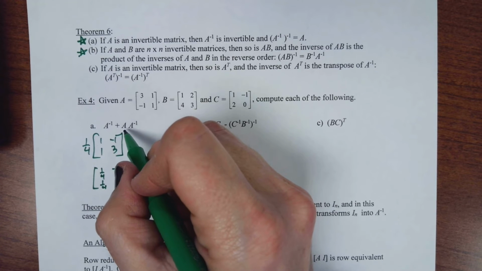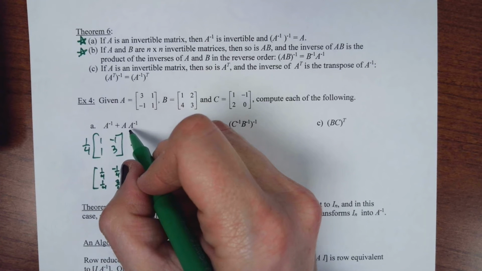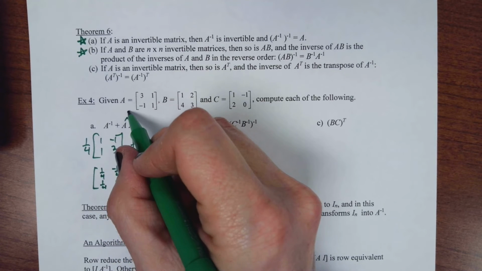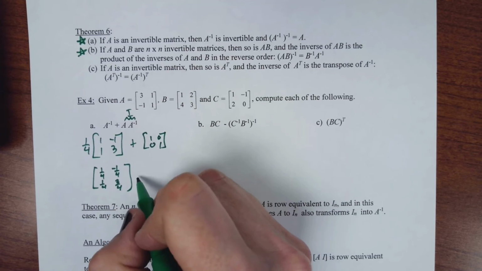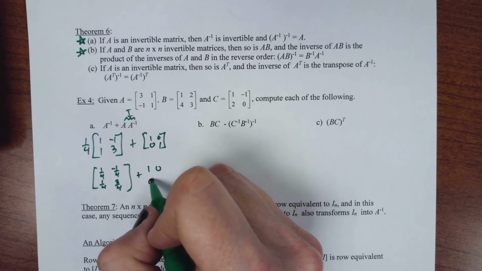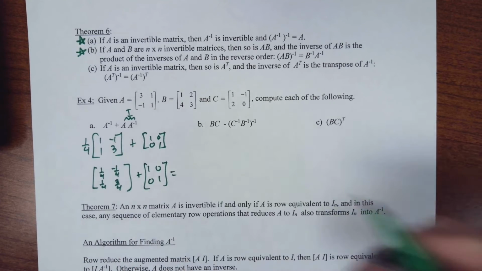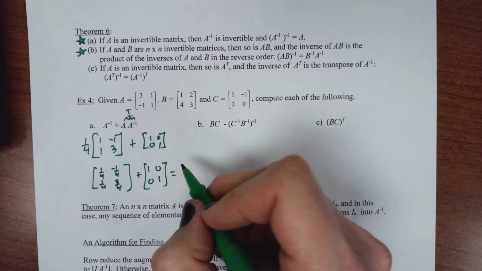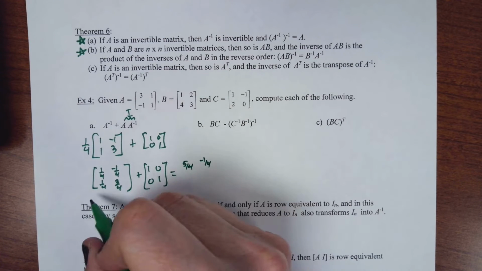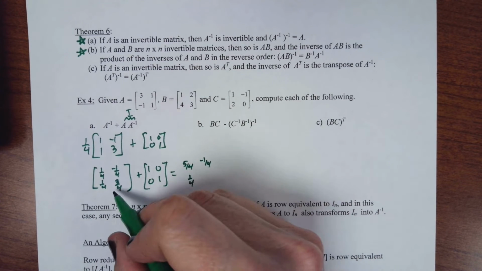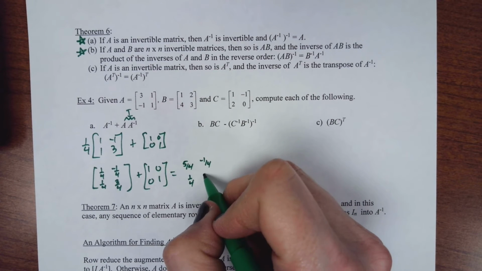And over here, remember, when I multiply something by its inverse, it makes the identity matrix. Like this equals the identity matrix. So that becomes 1, 0, 0, 1. All right, so my answer to that is 1 and 1/4, so 5/4, negative 1/4, positive 1/4, and 3/4 and 1 is 1 3/4 or 7/4.